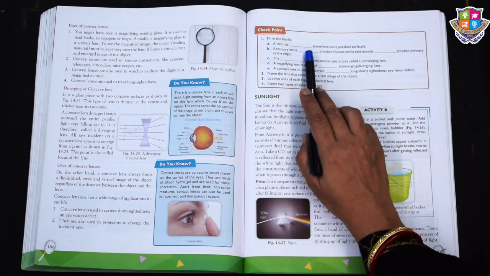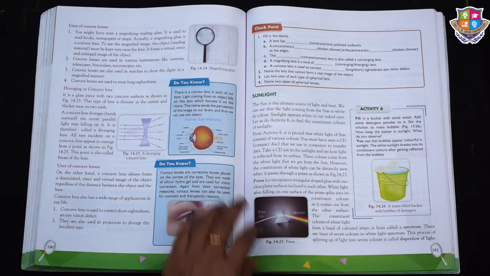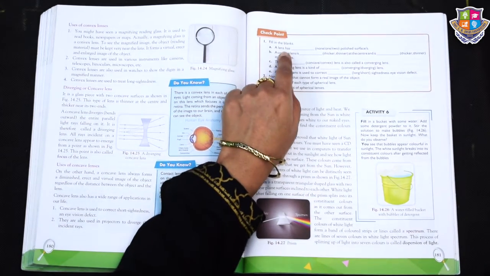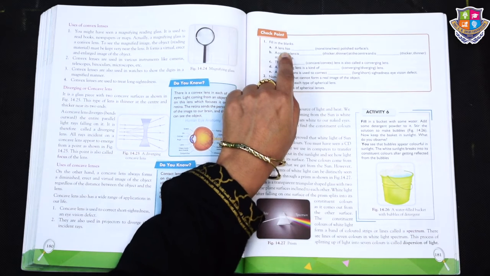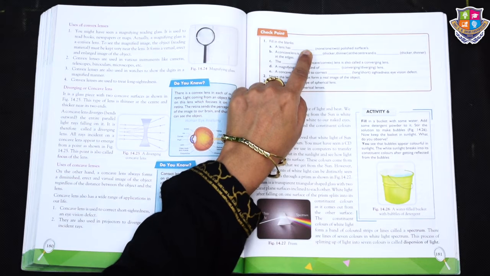A lens has dash polished surface. Now tell me what it is. The answer is: a lens has how many polished surfaces? None. Okay? None of the polished surface.